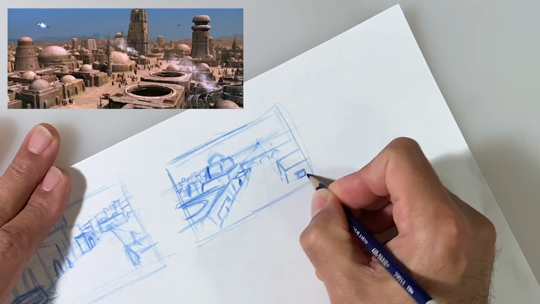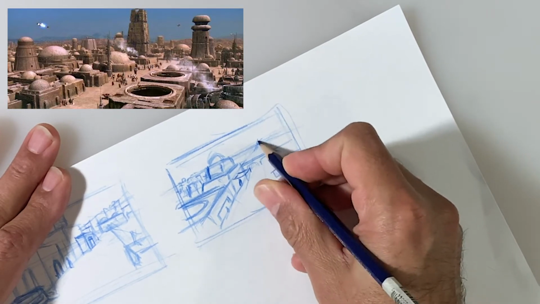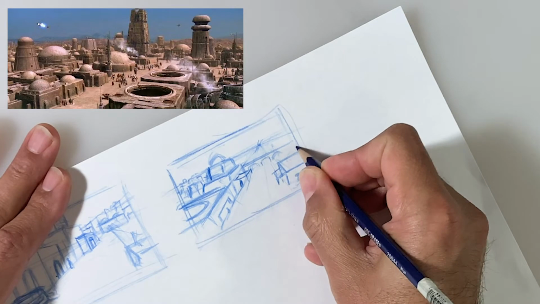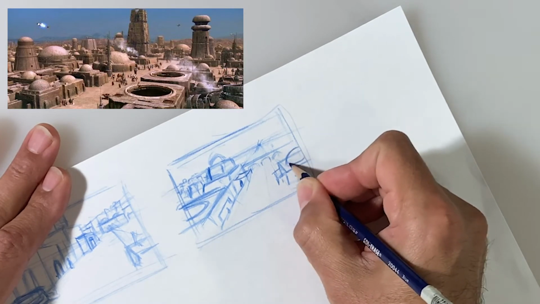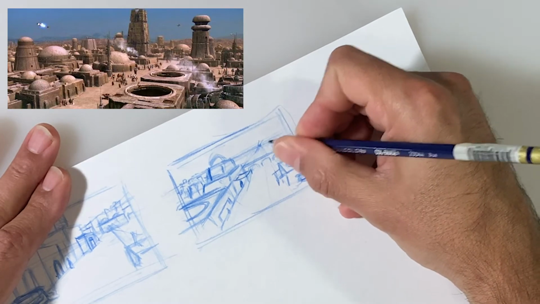Maybe there's piles of junk and stuff over there. Maybe some more tents. Maybe that rounded dome kind of shape thing. Maybe another building set back here.